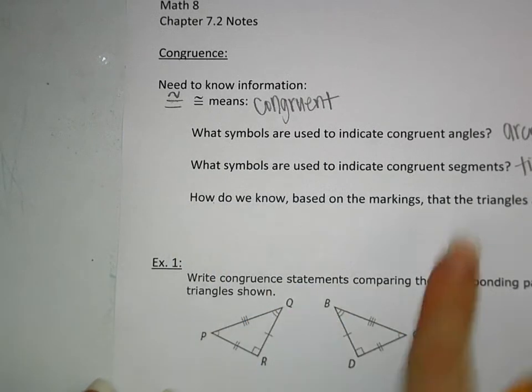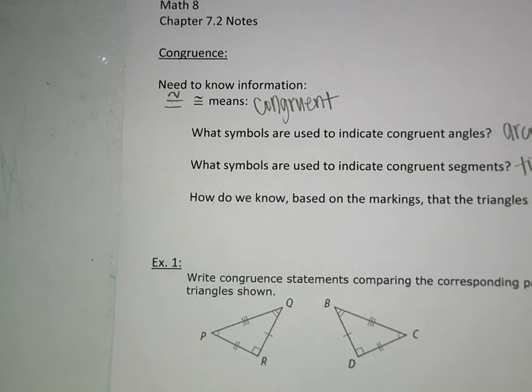How do we know based on the markings that the triangles are congruent?